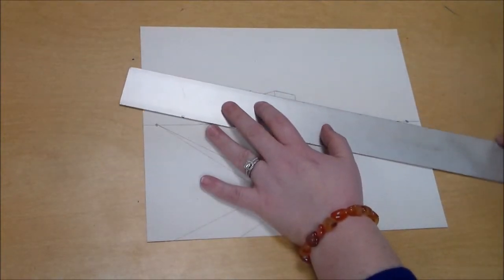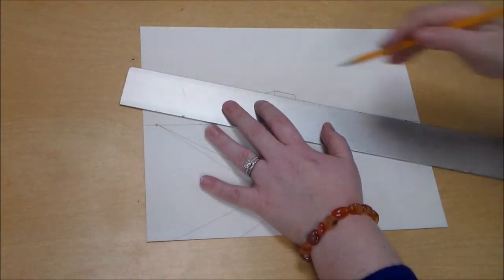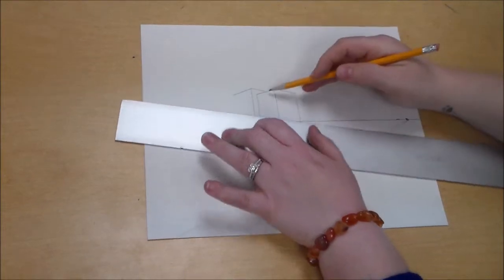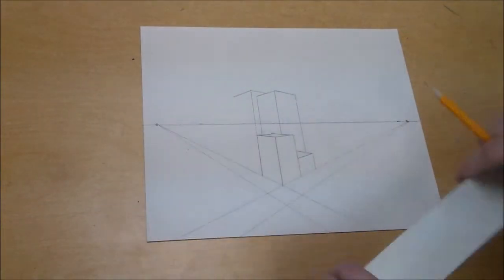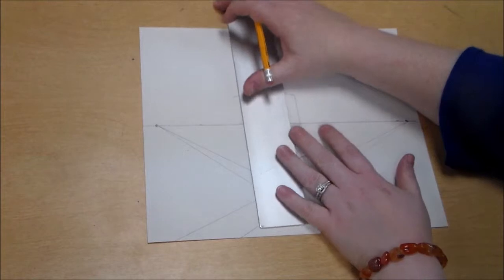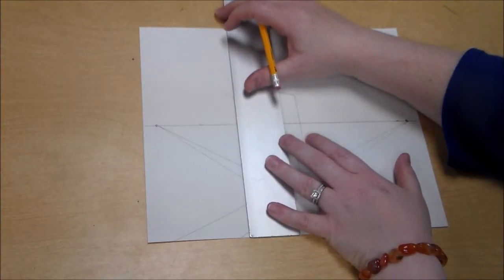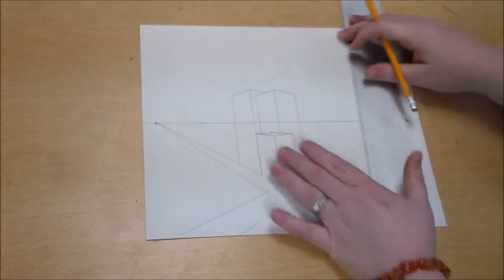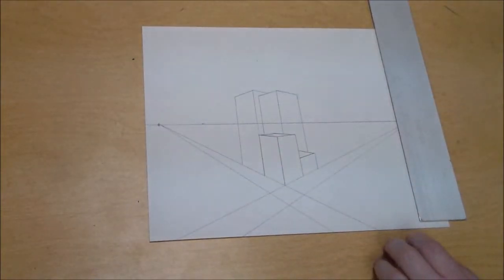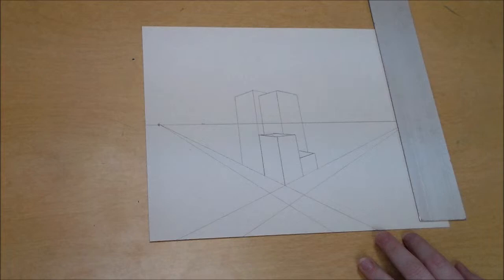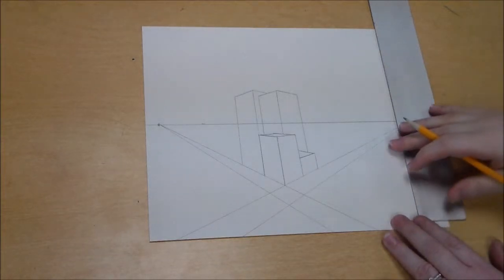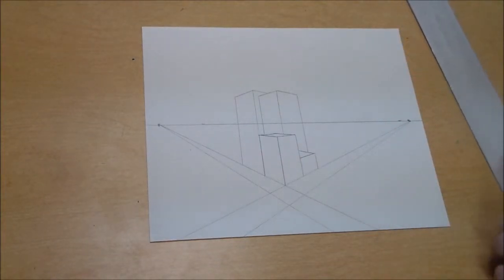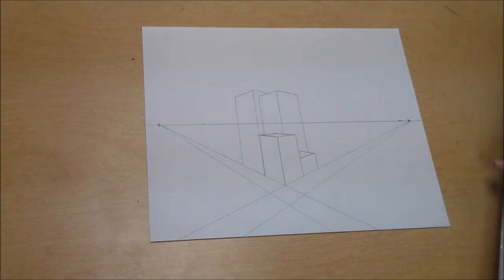To the right vanishing point, draw my line. And again, it's kind of behind that building, so you don't see the whole thing. And then a straight line down. And that's all you have to do. You keep building your buildings, and you can add doors and windows, but that's how you get started.